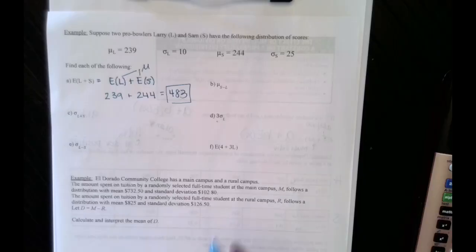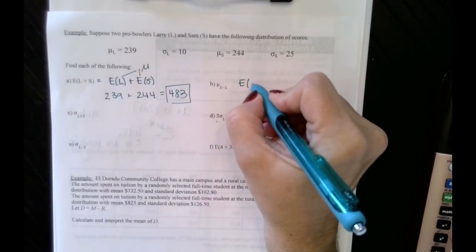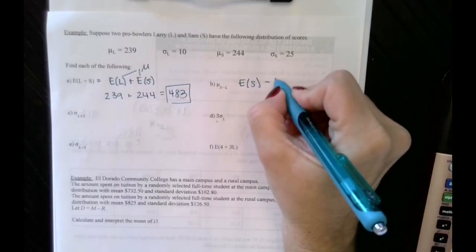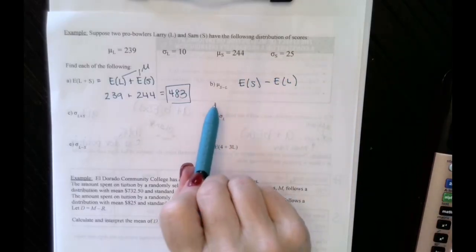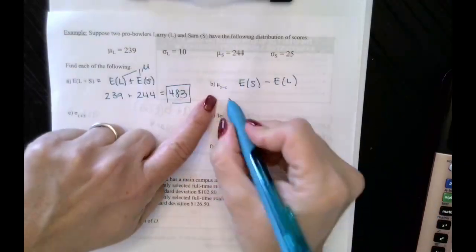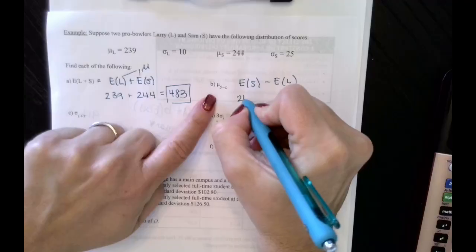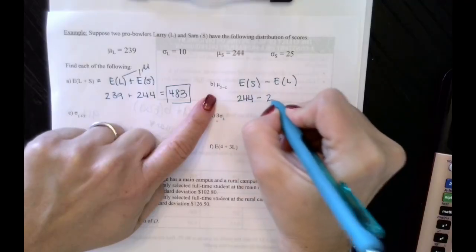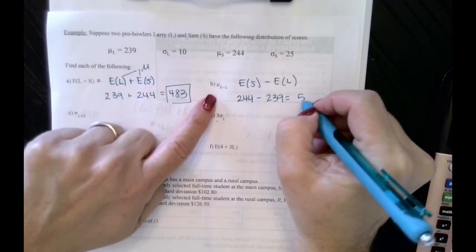Okay, so standard deviation of the two. So standard deviation of Sam minus the standard deviation of Larry. Now here, oh, sorry, this is not standard deviation, it's mean. So we're going to subtract the two. So I would have 244 minus 239, and that would be 5.